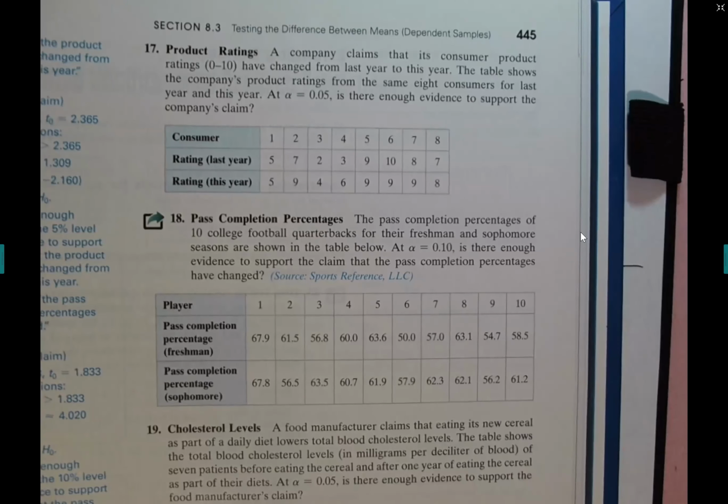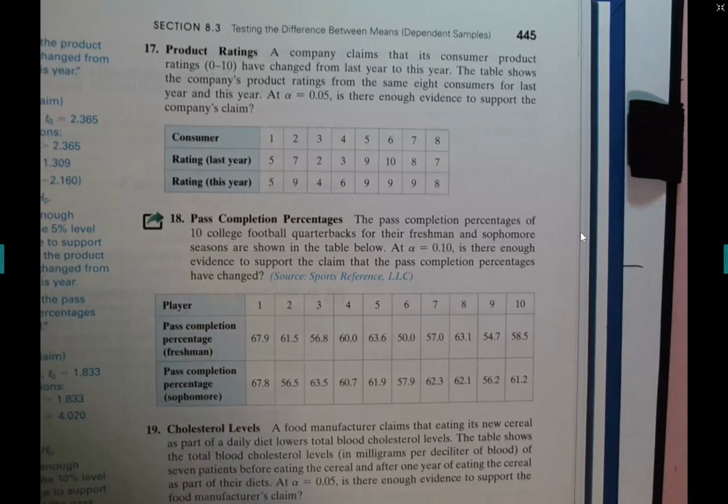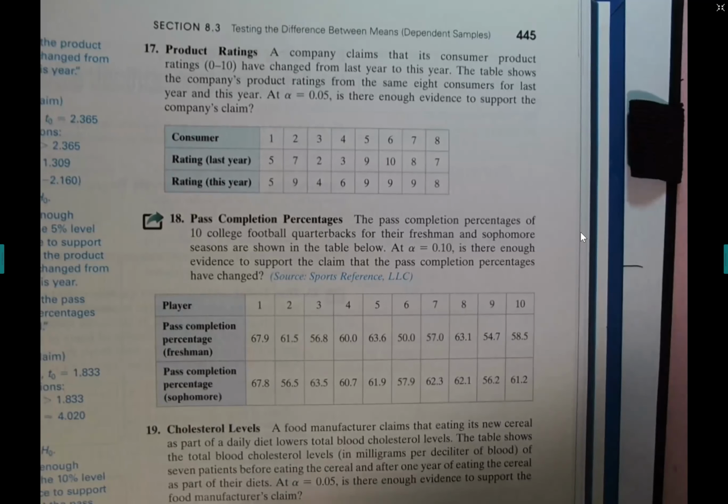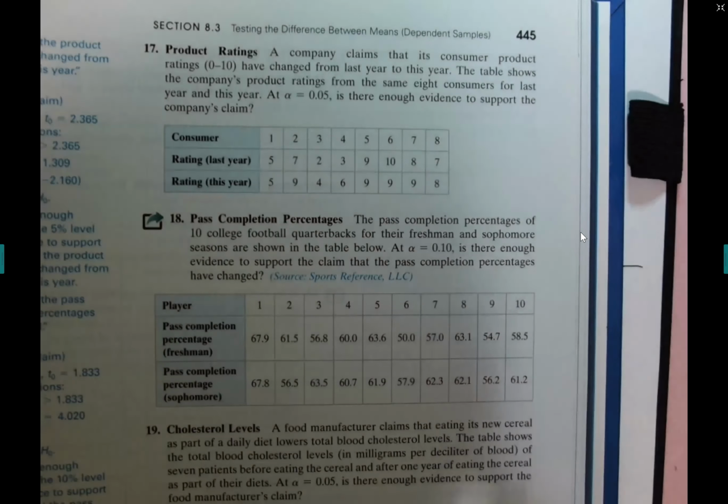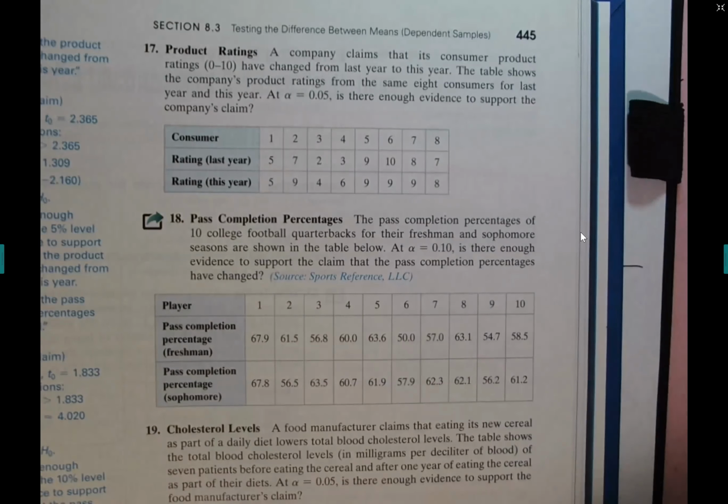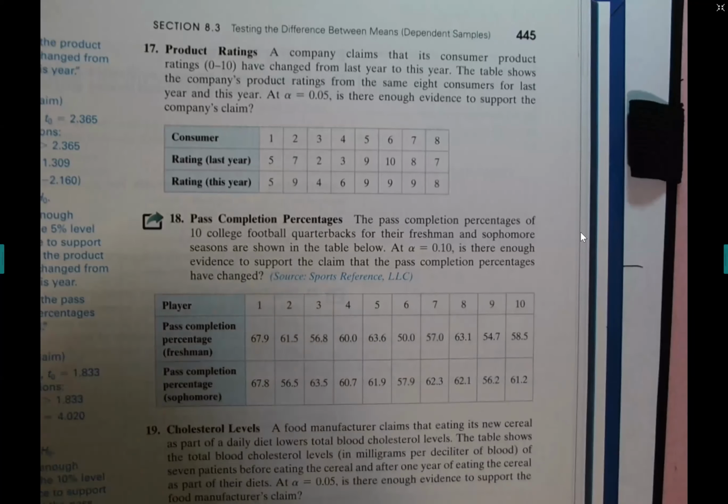When he says, is there enough evidence, guys, to support the company's claim, be assured that the claim must be in the alternative hypothesis. We can only ask questions about supporting a claim if the claim is in the alternative. And we ask a question whether we should reject a claim if the claim is in the null hypothesis.